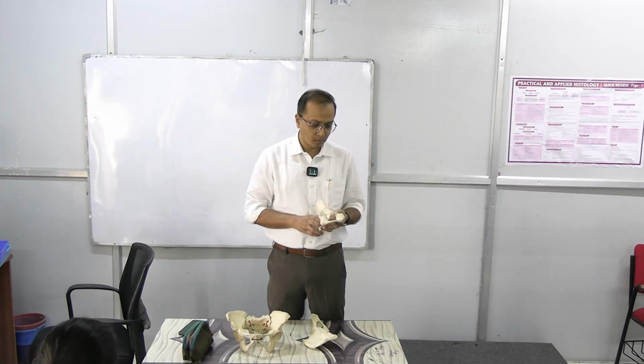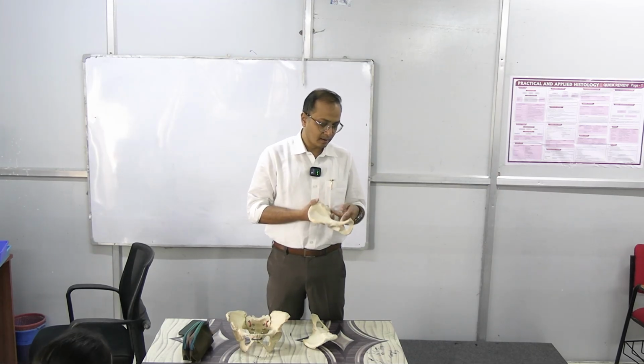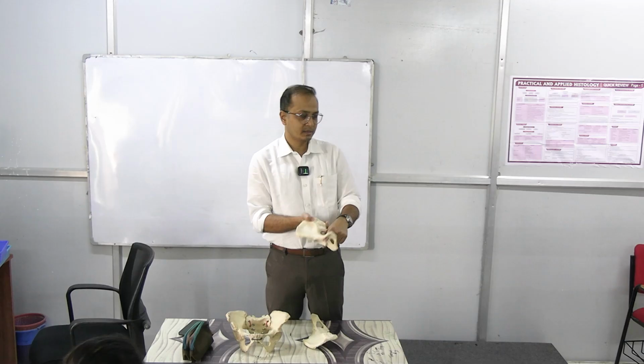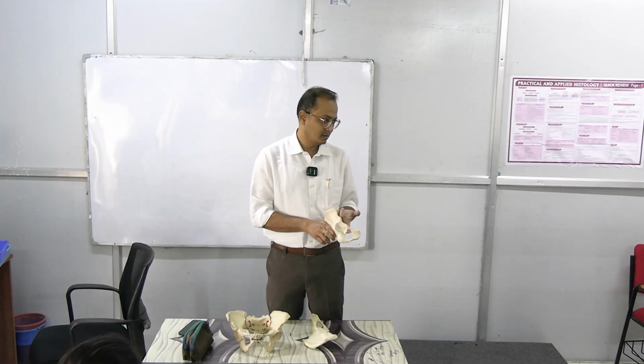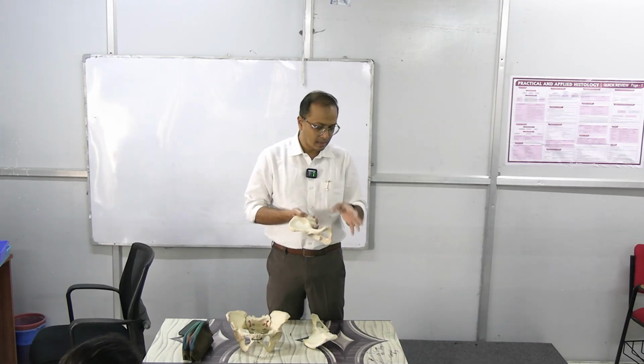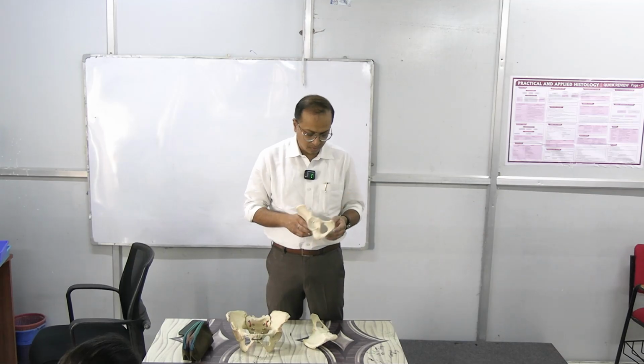Now this particular obturator opening has a space inside it, which is present in here, and we call it the obturator crest. It basically allows some structures to pass through, we will talk about it.